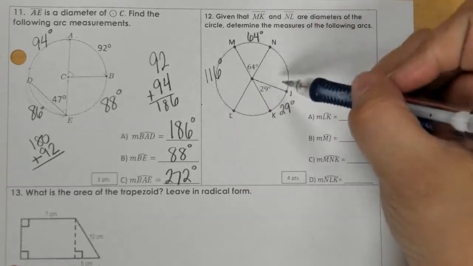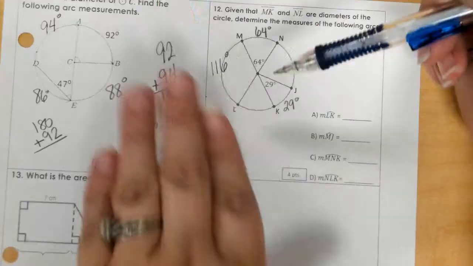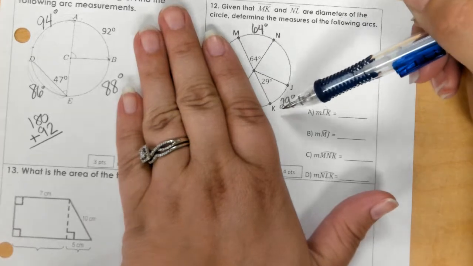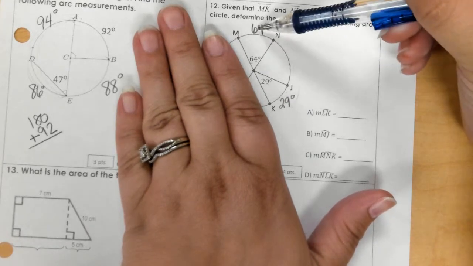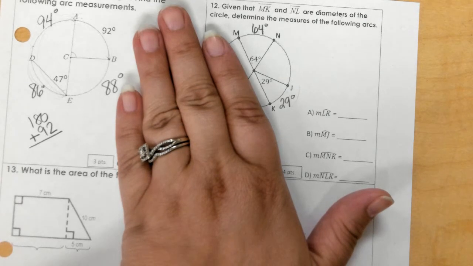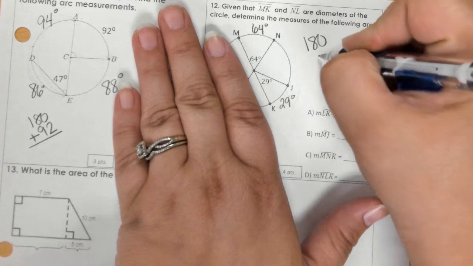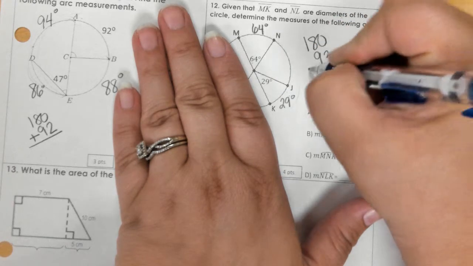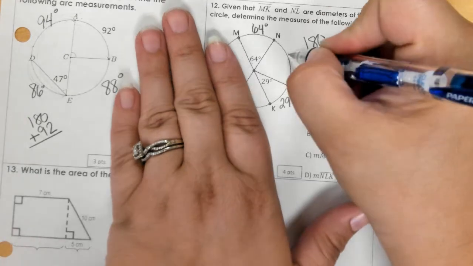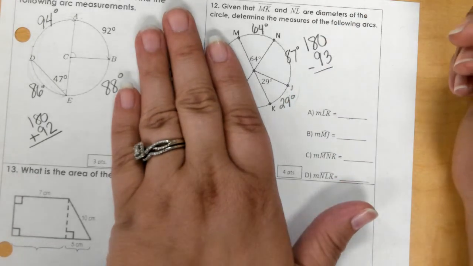Then on this, if you look at MK, this part here has to add up to 180. So I would add the 64 and 29. That gives me 93. So I take 180 minus 93. That gives me that NJ is 87 degrees.